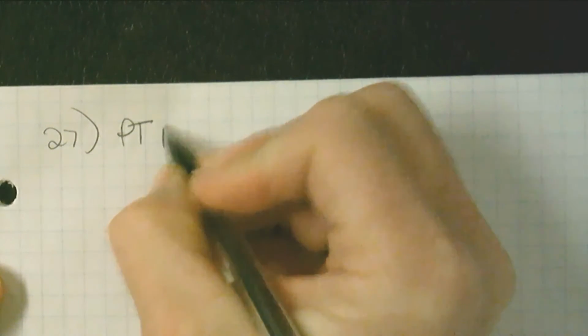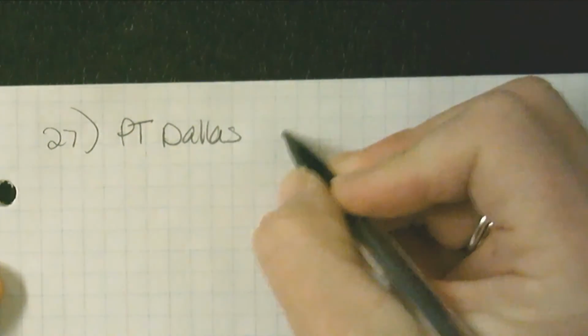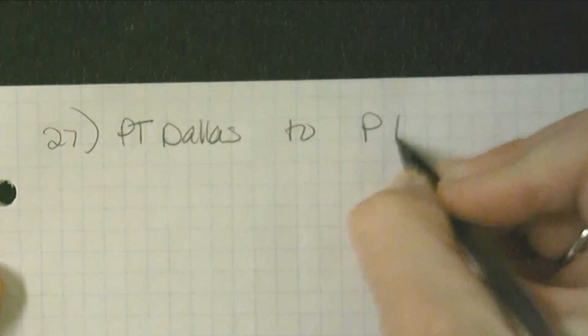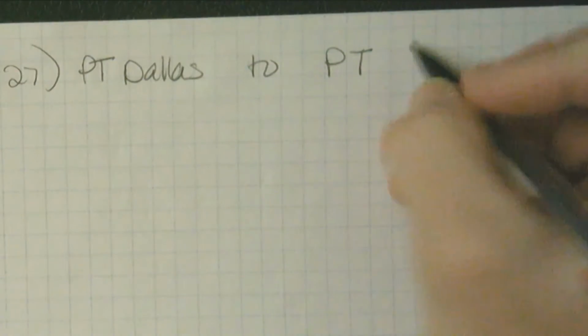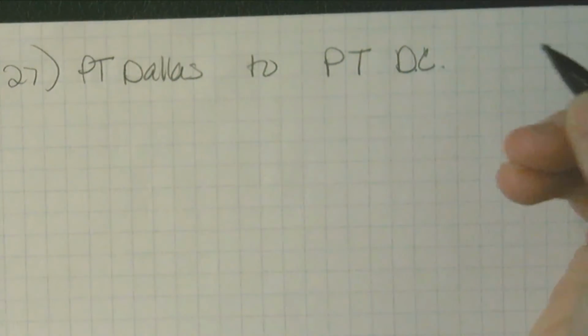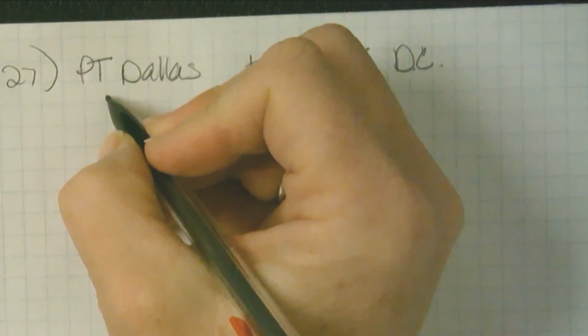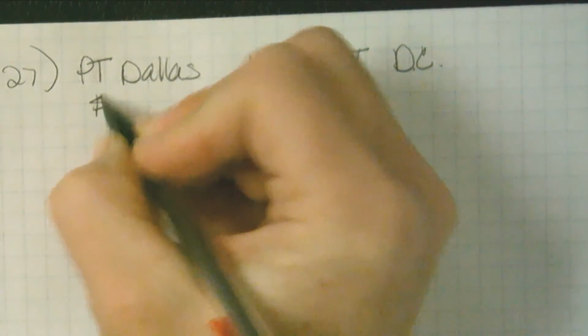So what they're telling us is we are comparing a physical therapist in Dallas to a physical therapist in Washington, D.C. And what we're comparing is their cost per hour.